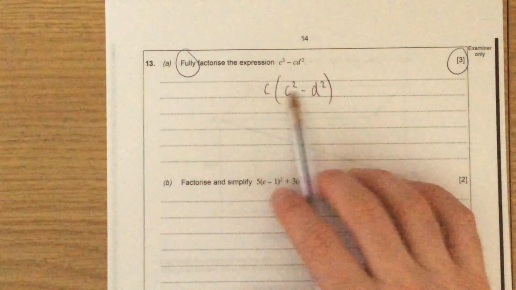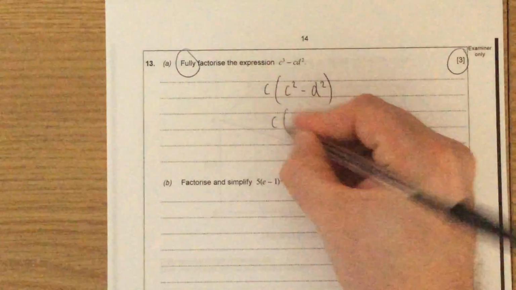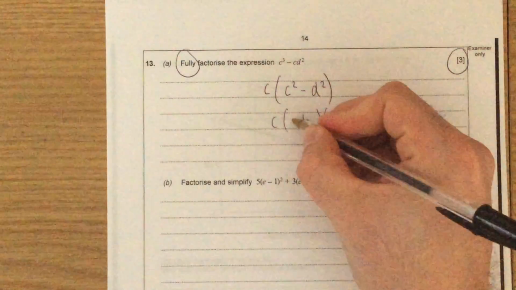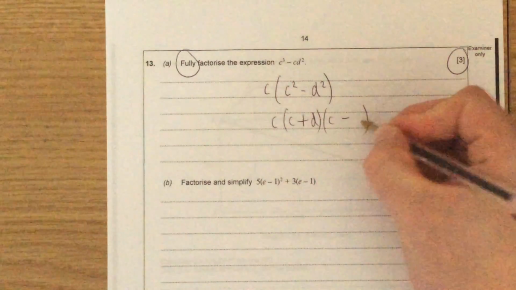I've got a takeaway and I've got two terms that are both squared. That means that I can factorise that into two brackets, one positive, one negative. Square root of c squared is c, square root of d squared is d.